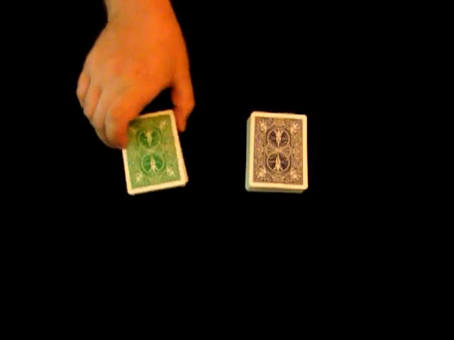So I'll just get on with how this trick is performed, and I'll guide you step by step through the process and show you how it's done. First off, it's recommended that you borrow a deck of cards. It would just make the trick that much more impressive.